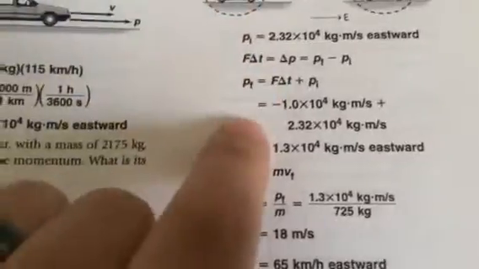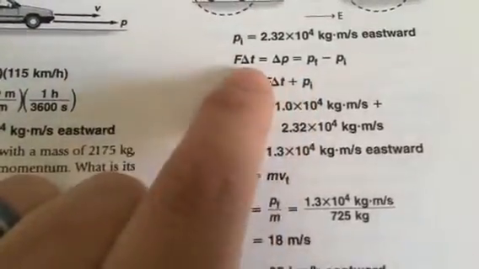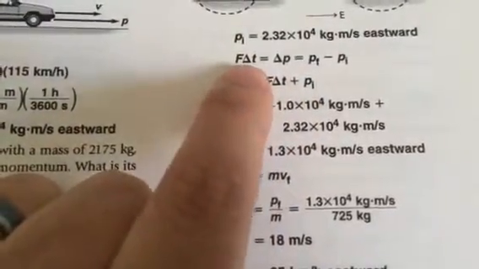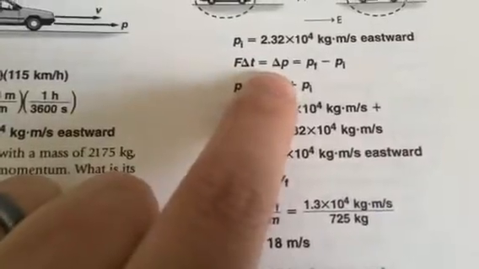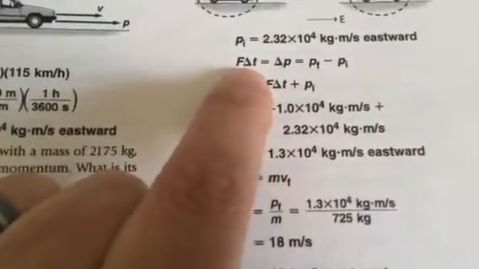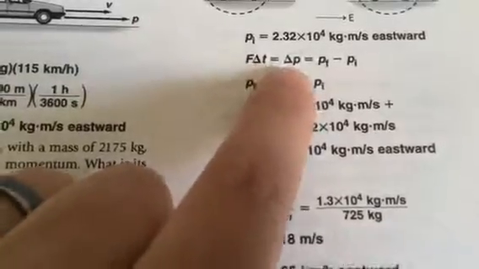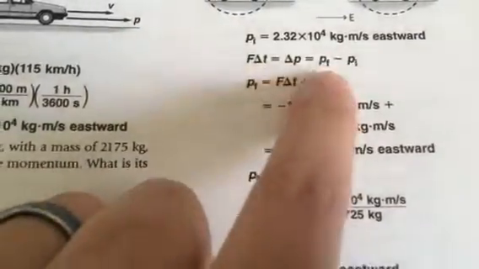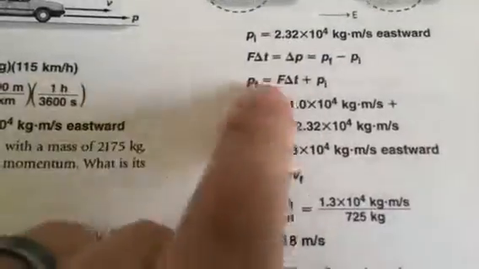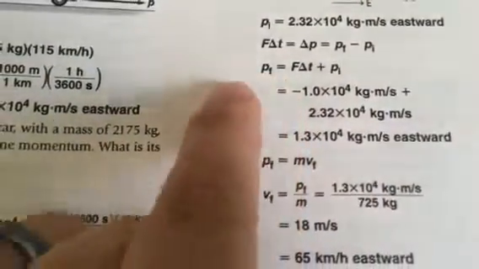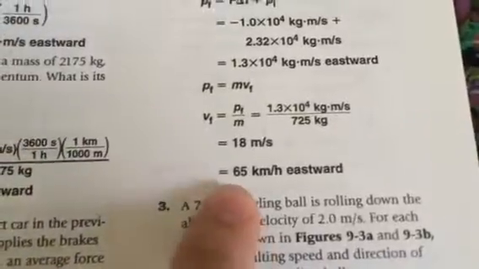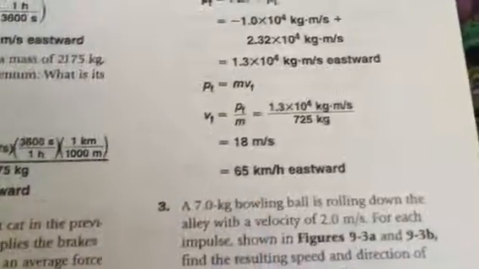So to figure out each of those momentums, here we go. Here's our formula. Force times the change in time equals the change in momentum. Change in momentum is final minus initial. So solving for the final momentum looks like this. And there you go. So that's those.